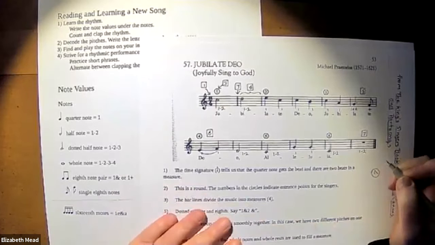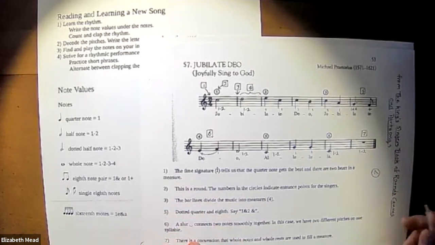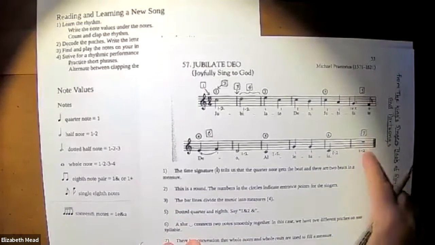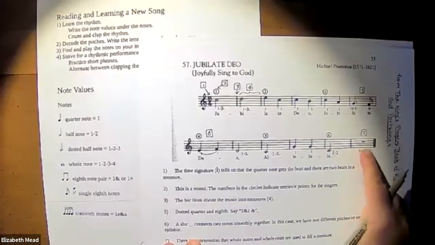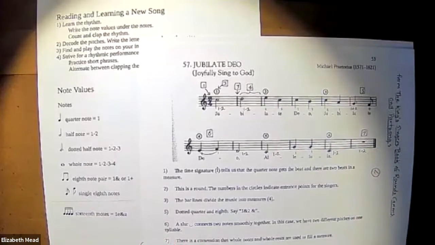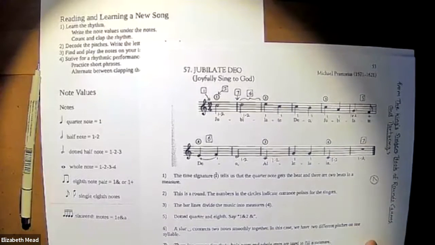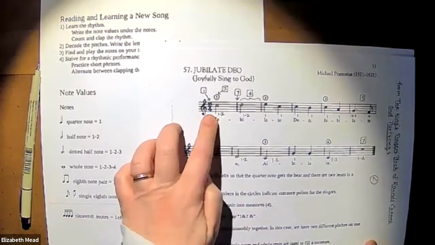So it makes my mathematical mind sad. But that's what it's going to mean. You're going to see whole rests in measures that are not 4 beats long, and they mean fill the measure with rest. Okay, so now we can clap this.